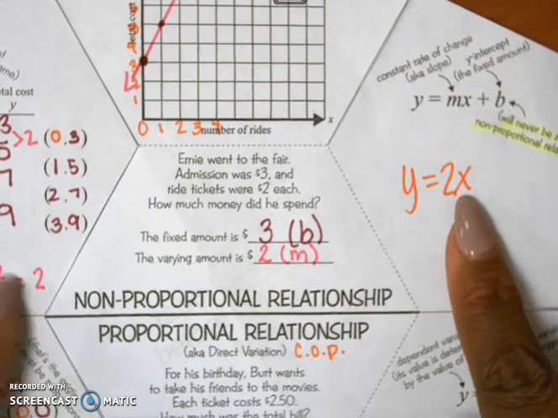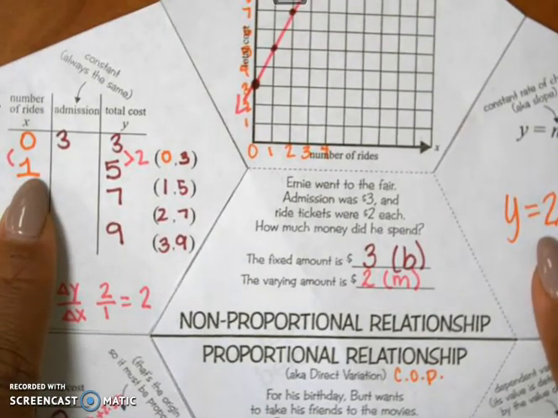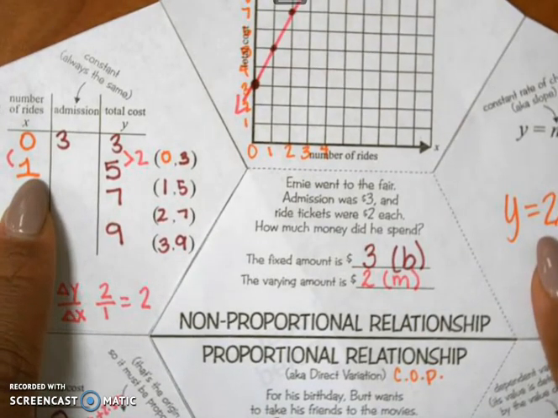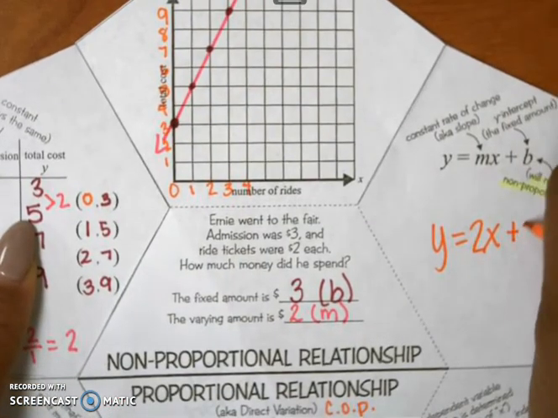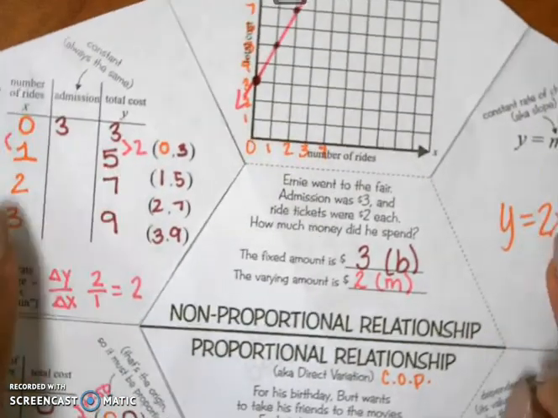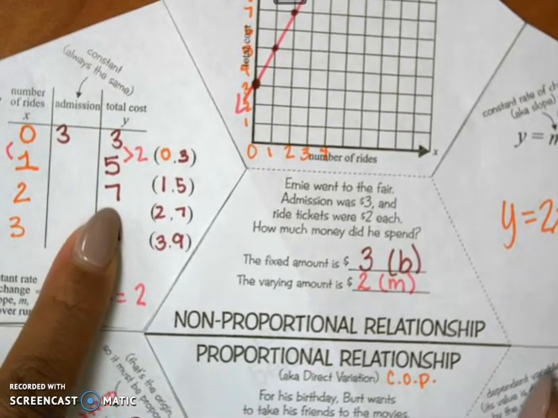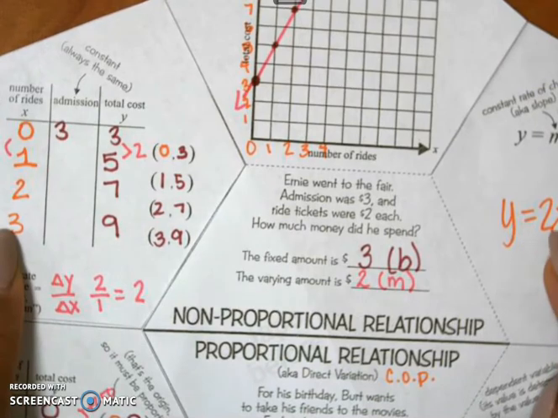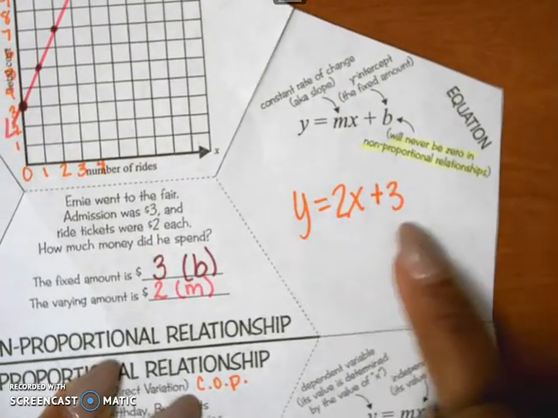I can plug in my values for x. Y equals 2 times 1. 2 times 1 is 2. How do I get from 2 to 5? I would just simply add 3. And that will be true for all of them. 2 times 2 is 4. From 4 to 7, I have to add 3. 3 times 2 is 6. To get from 6 to 9, I will add 3. So that creates my equation here.